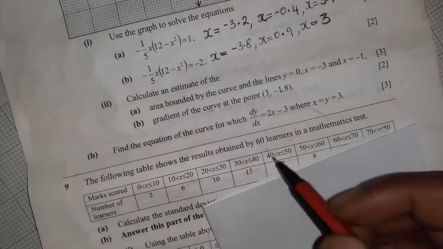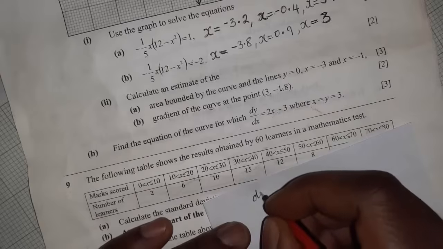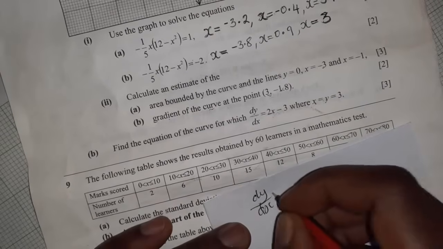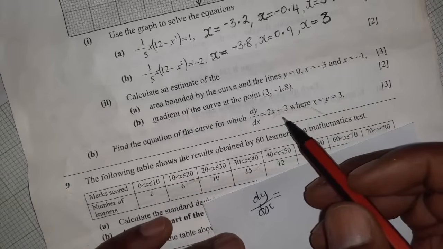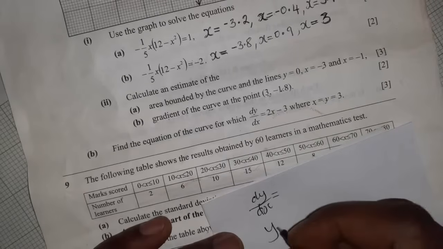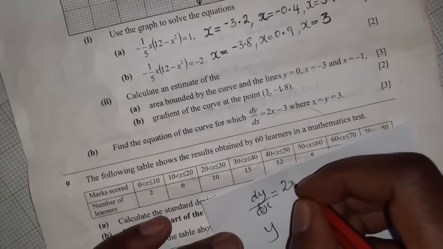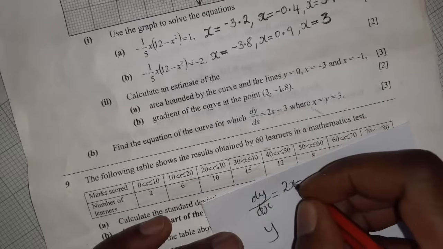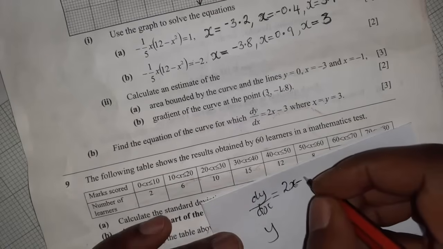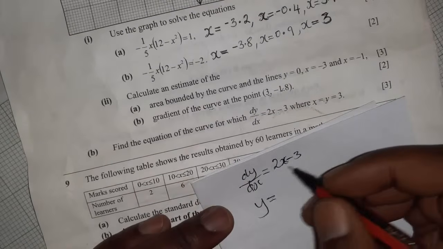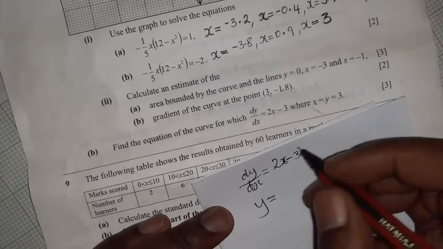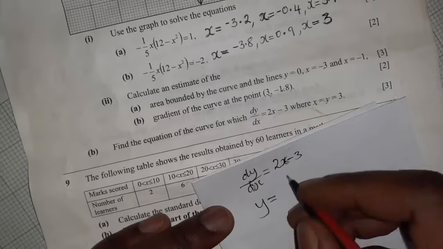When you look at this dy/dx, it's already differentiated, so this is a gradient function. So we need to go back to y. Okay, we need to go back now to y. Are we together? To go back to y, we need to integrate this function here.